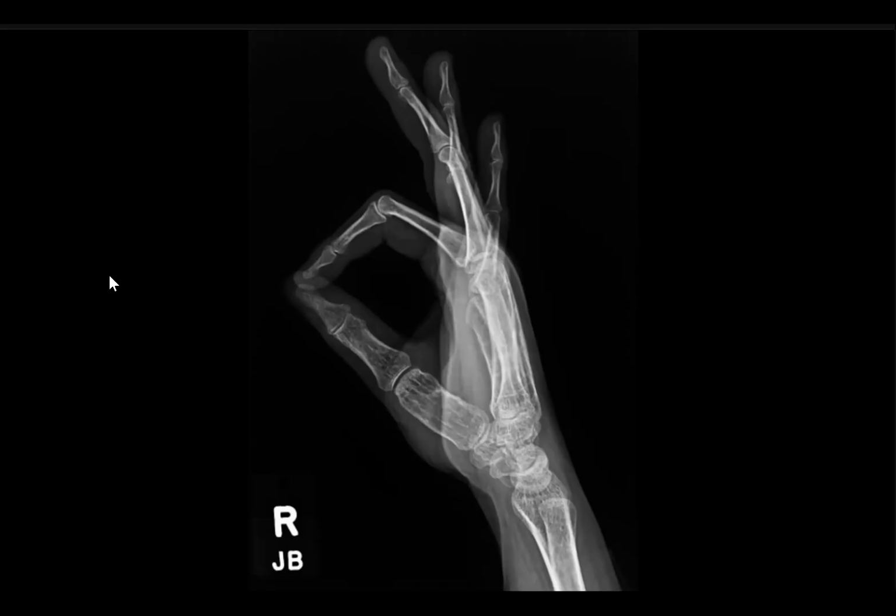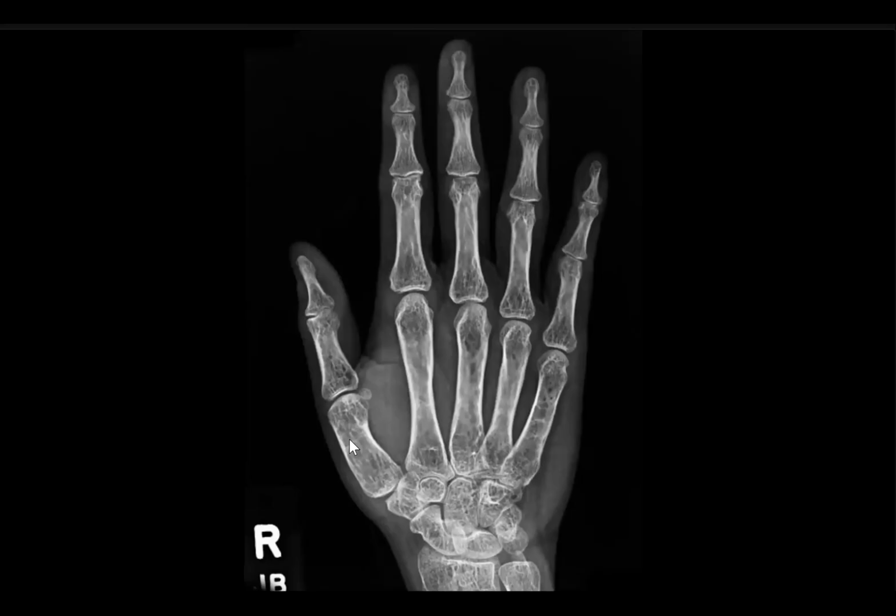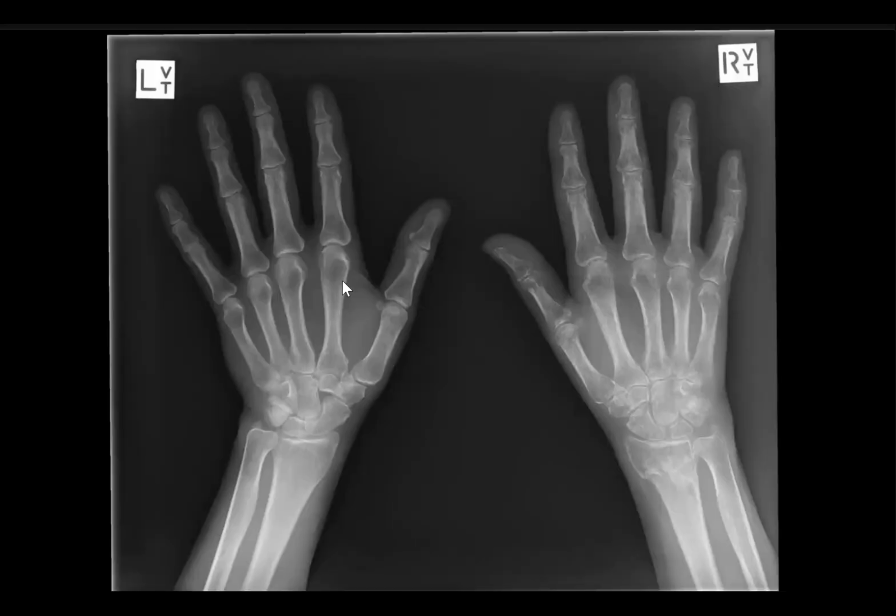Some changes are seen in the adjacent proximal phalanx, but this appearance, if it is diffuse in all the bones, I can think of thalassemia, but this can be an enchondroma. I would like to see any other view available just to rule out. Very good finding. Usually, my friends, we have a waist.